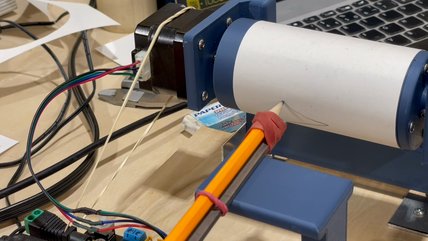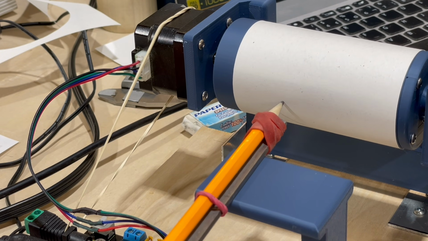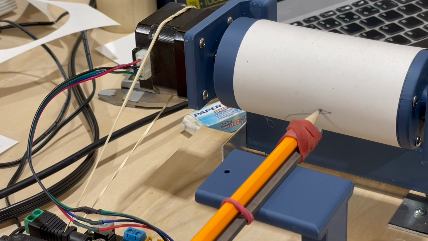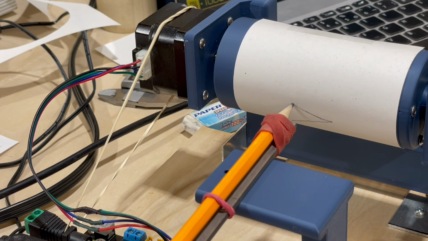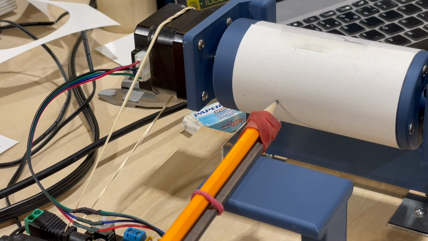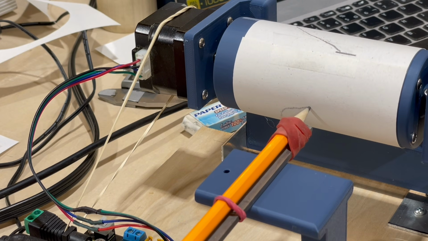And at the same time as this is rotating, I'm following the pattern with the tip of this sharpened piece of flat bar. And it'll go around one complete rotation, as you see, and make its way back to the beginning.